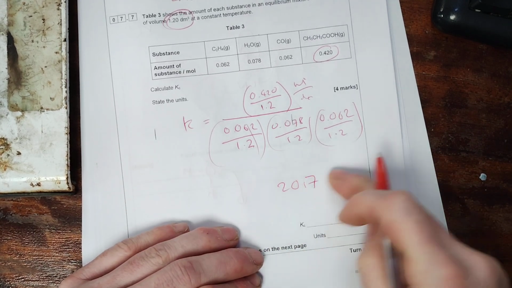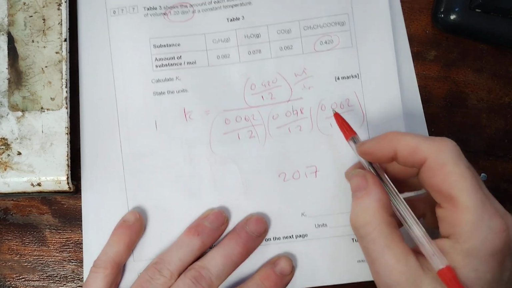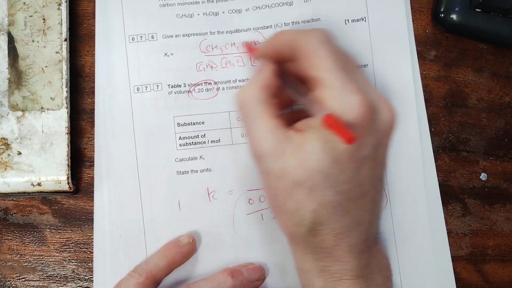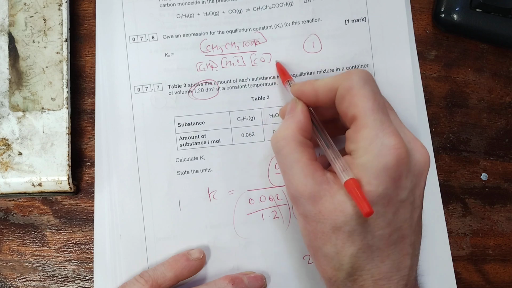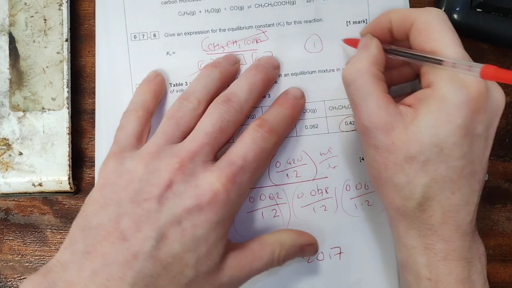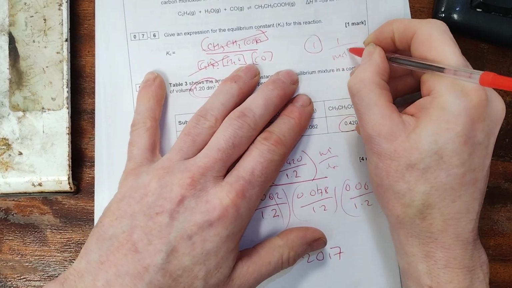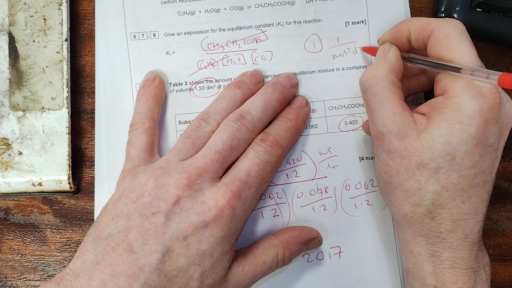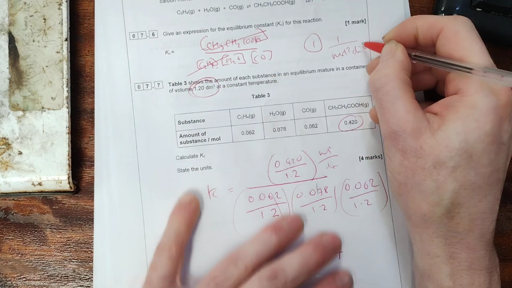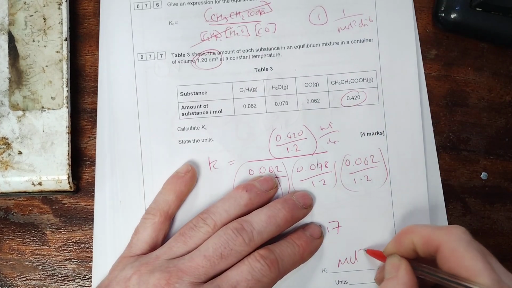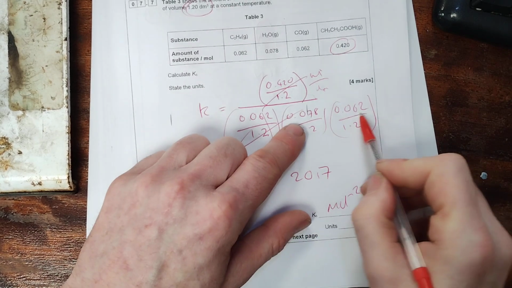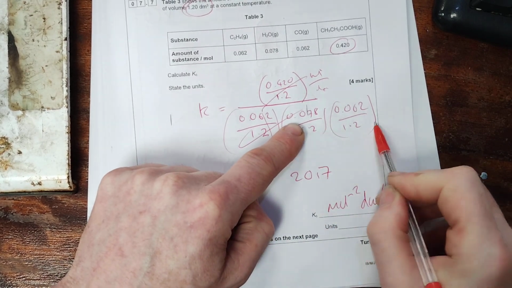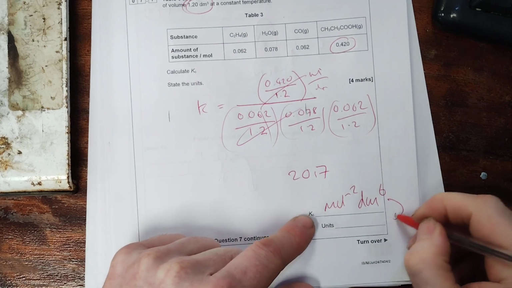There's a range you could have, actually. The units: you've got one volume divided by one moles per decimeter cubed divided by 3 of them, so they cancel out. So you've got 1 over mole squared decimeters to the minus 6. So it is moles to the minus 2 decimeters to the 6, because you have got 2 on the bottom. If you're in the lessons, you'll know what that means. Oh, sorry, I should have put that there. And the answer is 2017-ish.